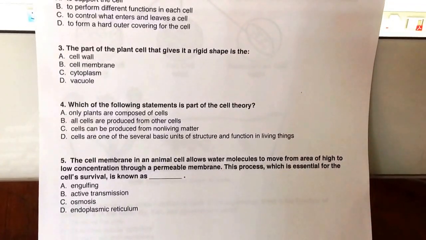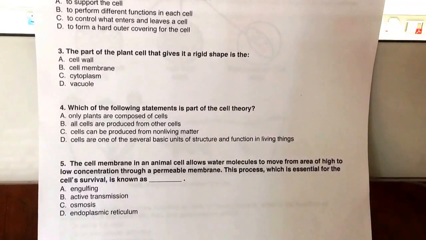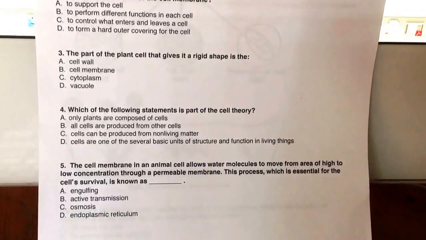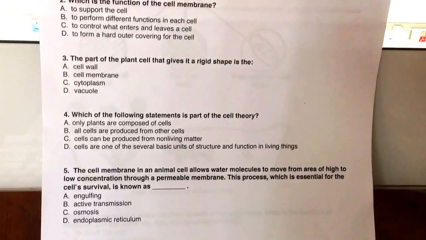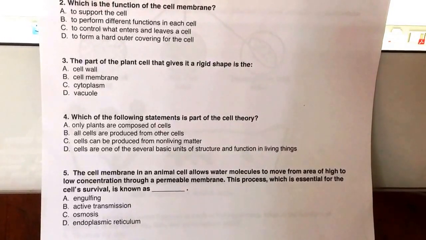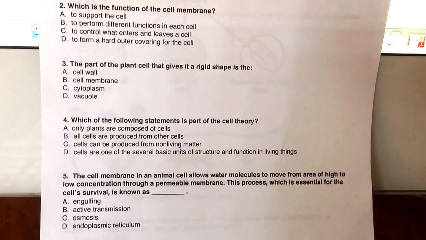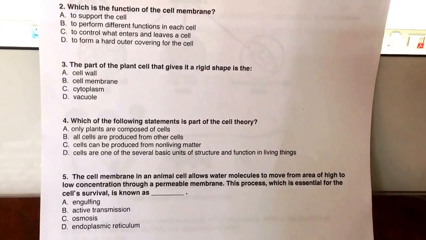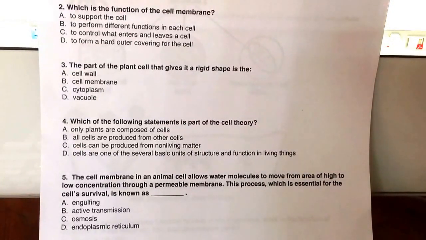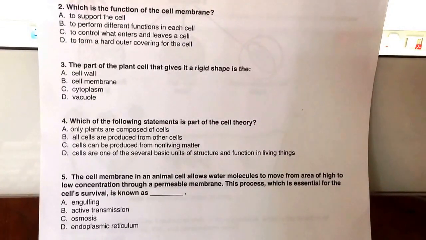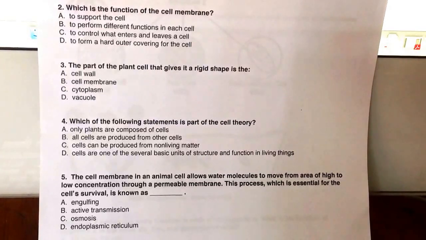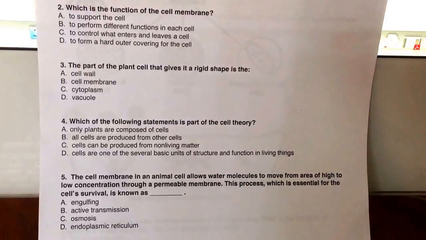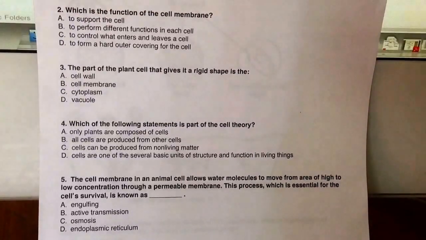Number 5. The cell membrane in an animal cell allows water molecules to move from an area of high to low concentration through a permeable membrane. This process, which is essential for the cell's survival, is known as blank. A. Engulfing. B. Active transmission. C. Osmosis. Or D. Endoplasmic reticulum.